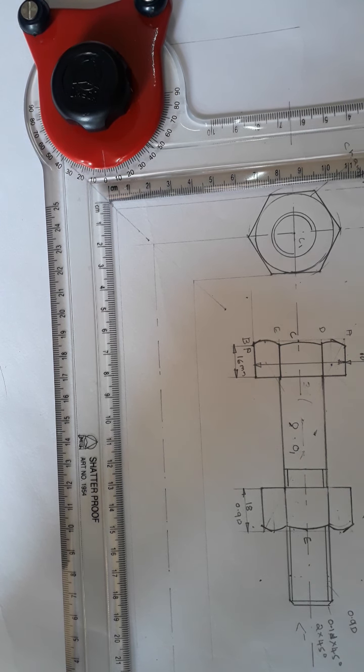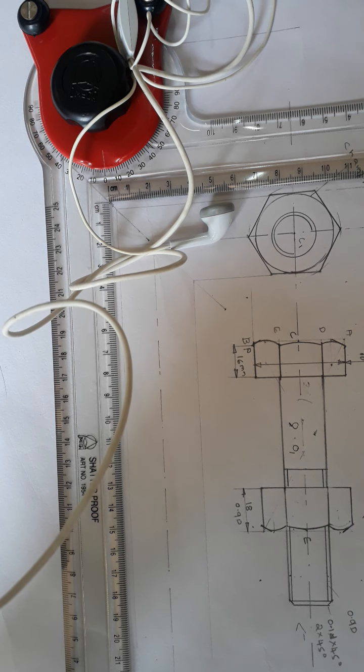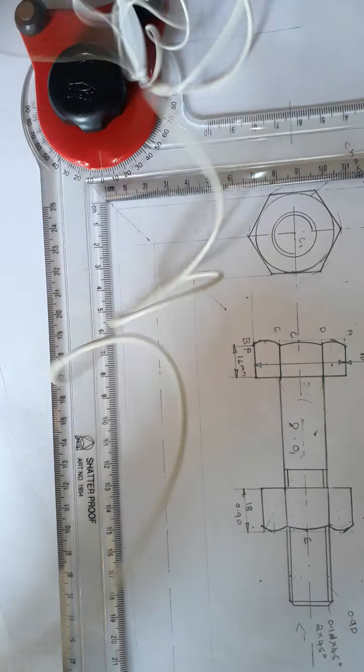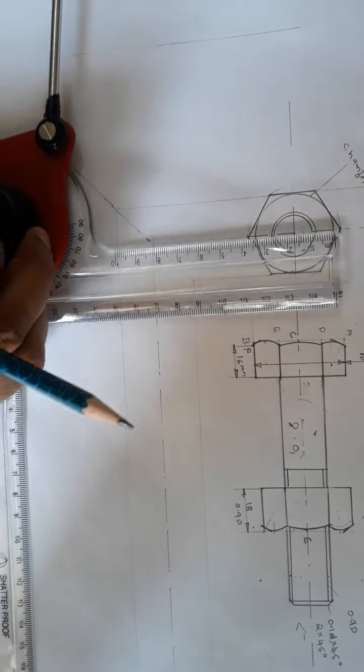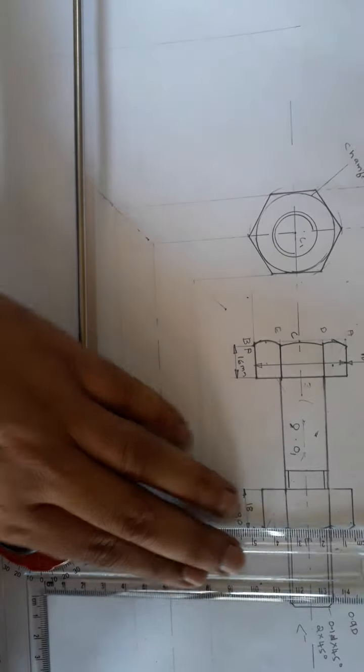How we see, so project these lines on the top front view.